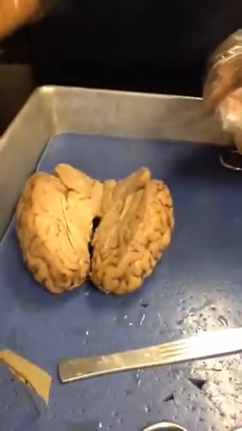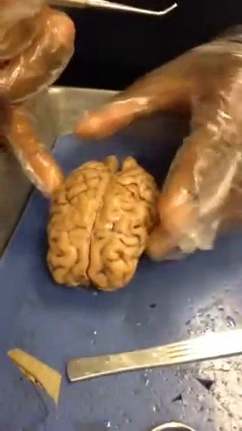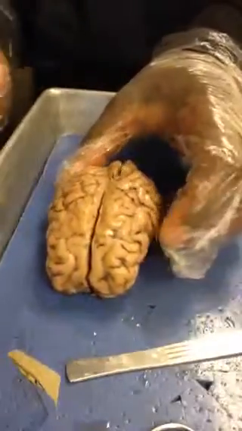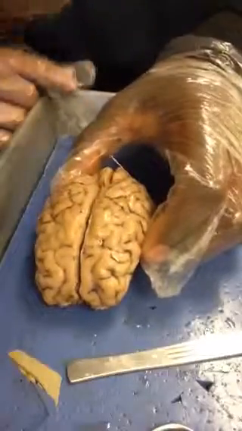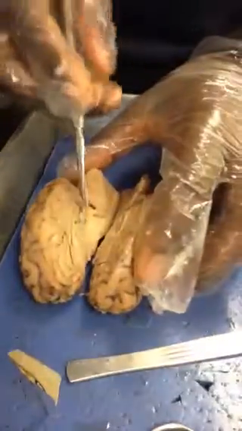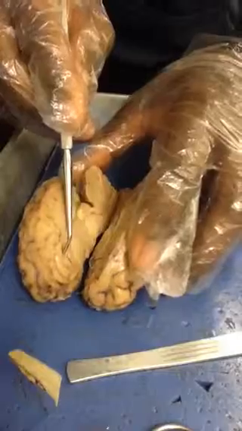Next, we have the cerebral hemispheres, and all that is are the two sides of the brain. This is the right hemisphere, and this is the left hemisphere, and they communicate with each other through the cords or through the nerves.